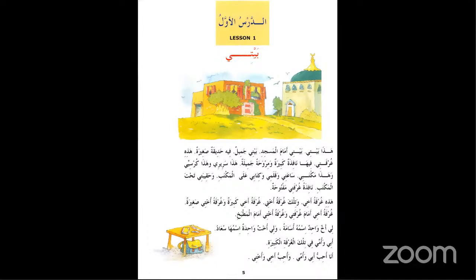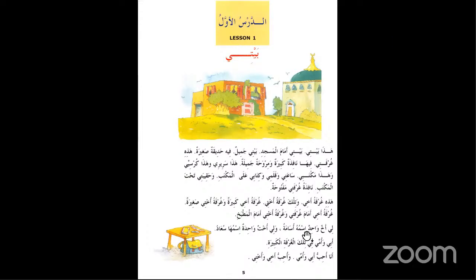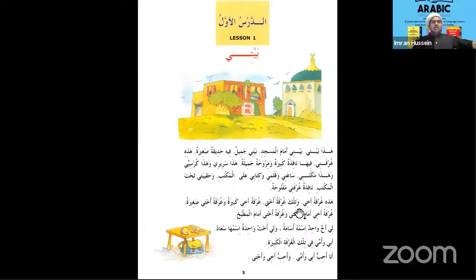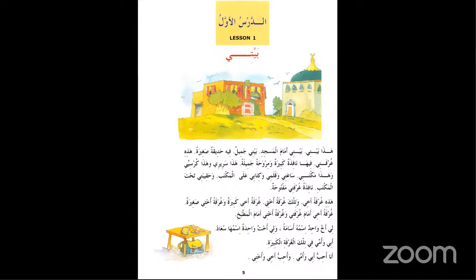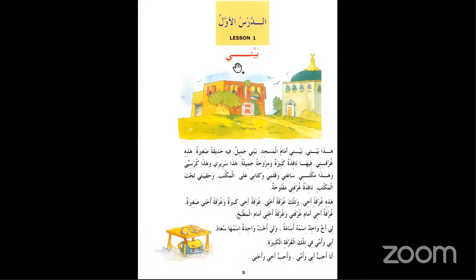So there are more: tahta, amama, fawqa. I guess we'll just learn them as we go through. So these are adverbs. An adverb is a noun which indicates a place or a time. They come with a fatha and are regarded as mudaf. Excellent. Thank you.